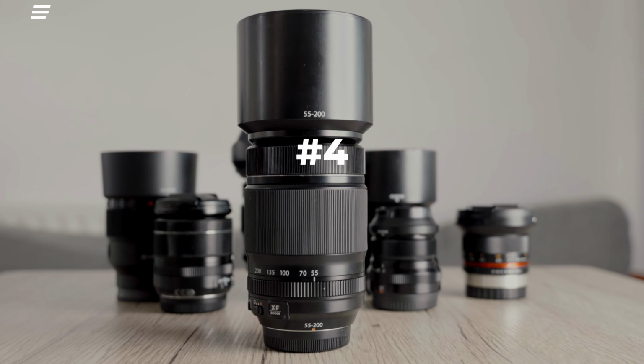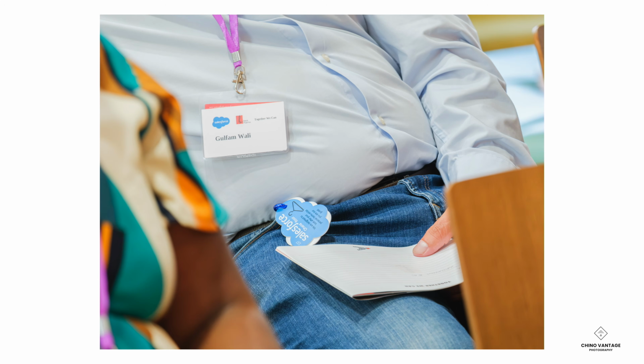Finally, number 4, which is the icing on the cake, my telephoto lens. I always bring my telephoto lens for bigger venues. A telephoto gives me additional reach to capture moments or details without being too intrusive. For example, getting tight shots of speakers on a big stage or details like merch or attendee badges. This type of lens gives the client a wider selection of photos for their content.